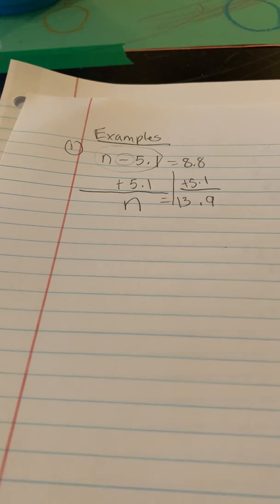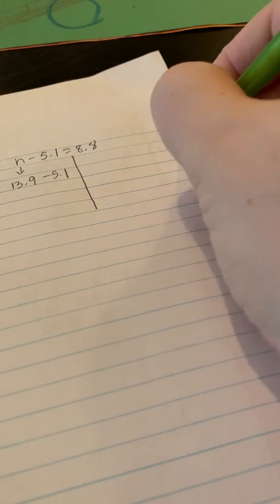Now, before I'm done, I have to check it. I have to go back, rewrite the equation, and plug in my answer. I said that n was equal to 13.9 minus 5.1. I'll draw my line. I don't have to worry about this 8.8 yet because I'm just checking my work. 13.9 minus 5.1. I might do a little scrap work over here. 9 minus 1 is 8. 13 minus 5 is 8. Bring down my decimal. I get 8.8. 8.8 is equal to 8.8, so I know I have my answer correct.